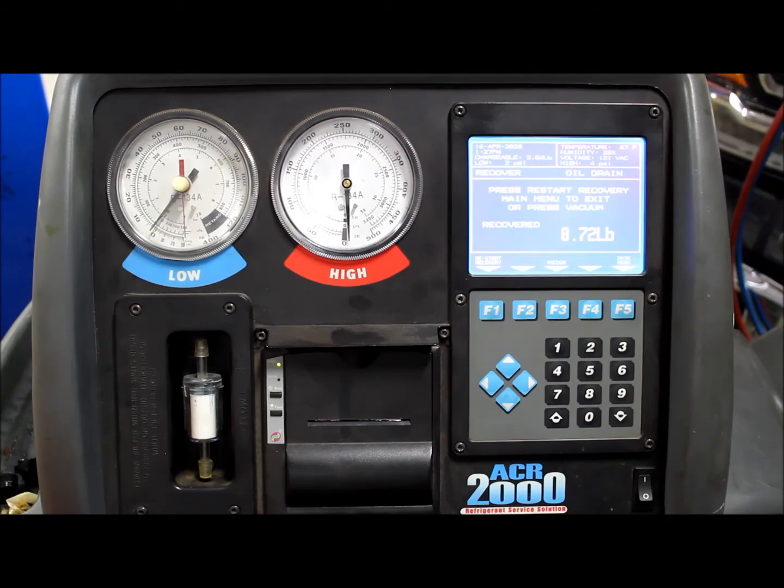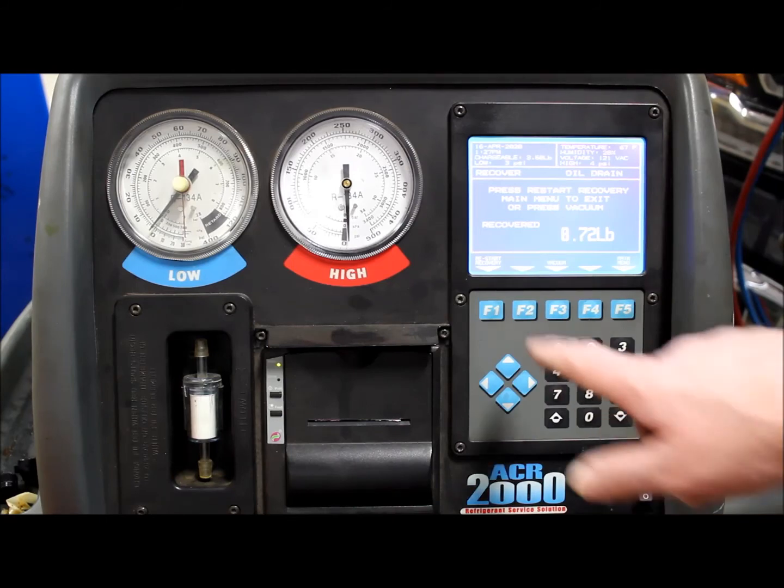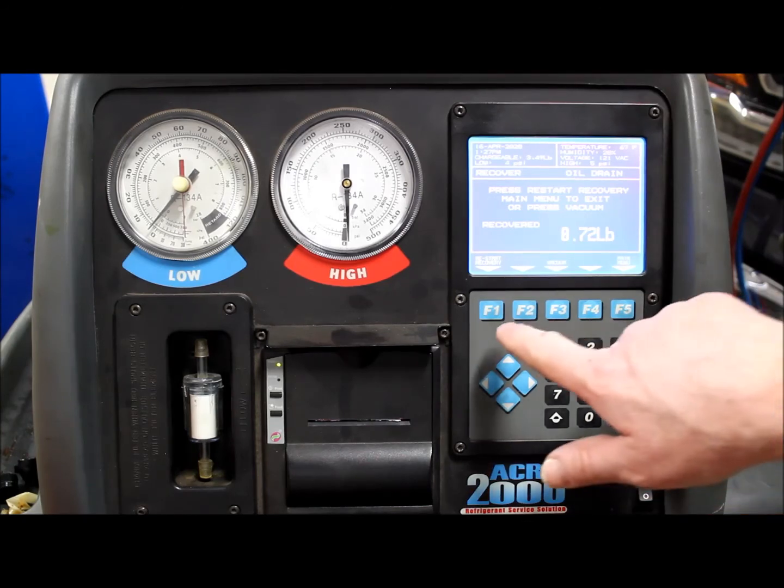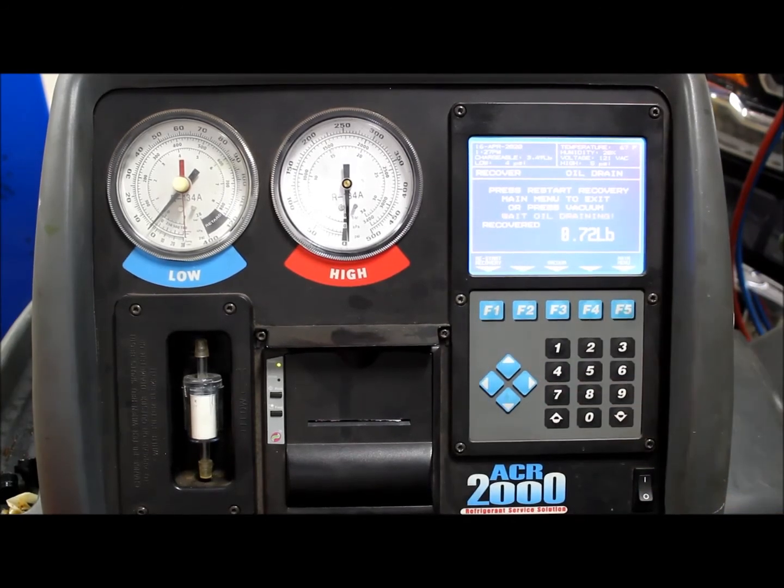So 0.72. I'm actually going to restart recovery, and the reason I'm going to do that is we can usually get a little bit more out if we do this more than once. We're not going to do it 20 times. There's only so many hours in the day, but let me hit restart. And when we're all done, we'll check that oil bottle.